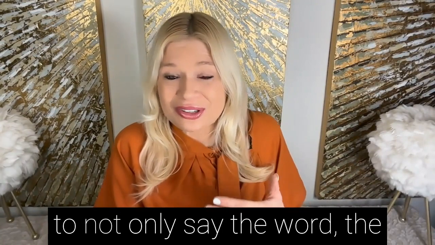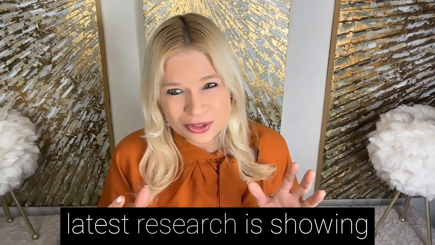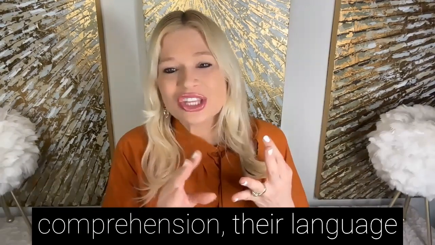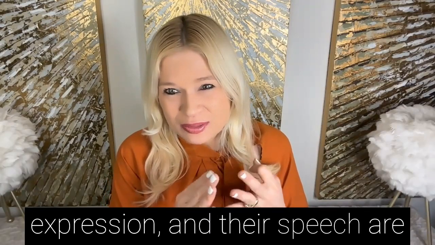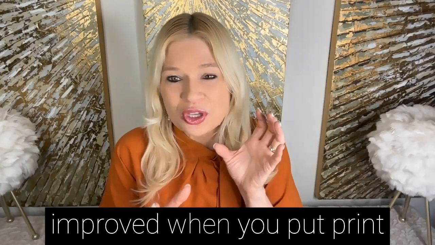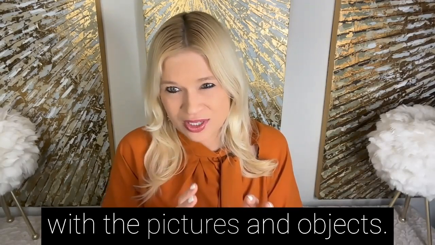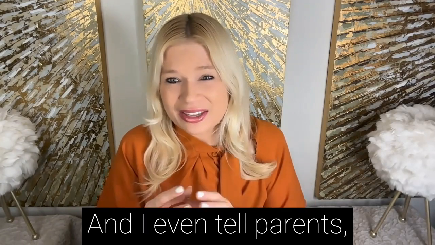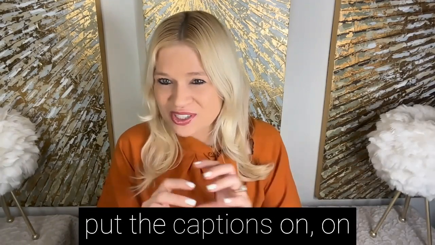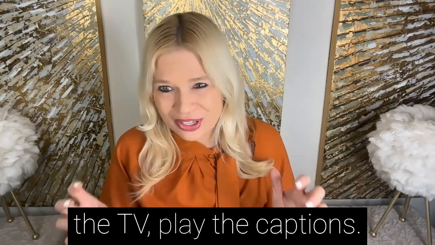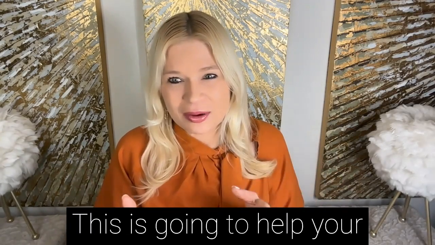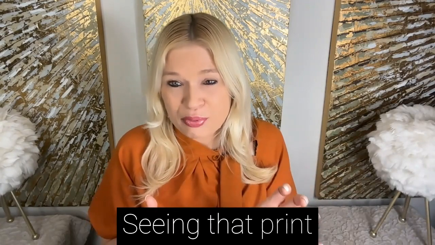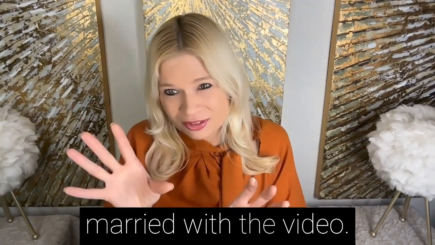And then they're able to not only say the word. The latest research is showing children who are minimally speaking, their language comprehension, their language expression, and their speech are improved when you put print with the pictures and objects. So print is everything. And I even tell parents, put the captions on the TV, play the captions. This is going to help your child understand and improve their language skills, seeing that print married with the video.